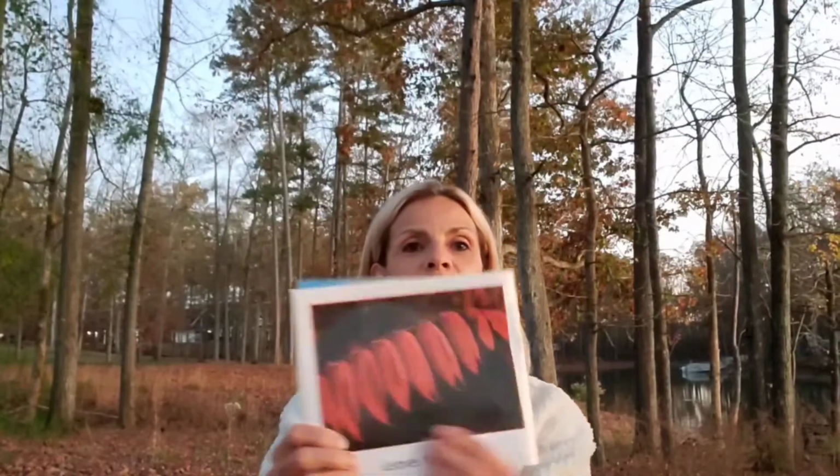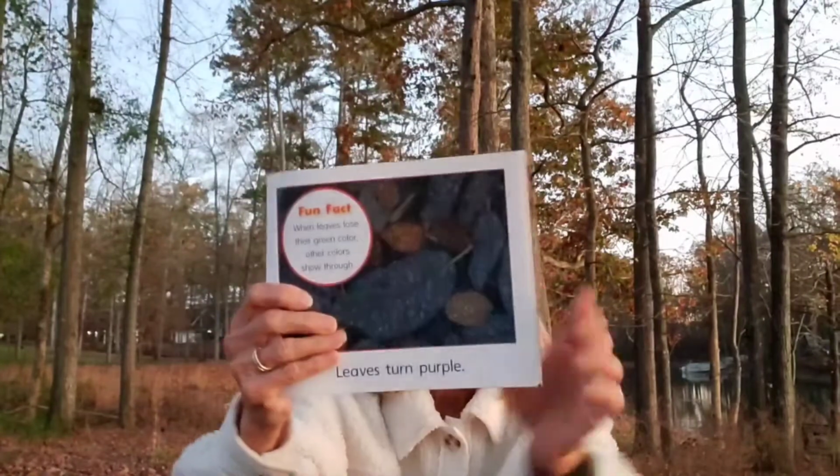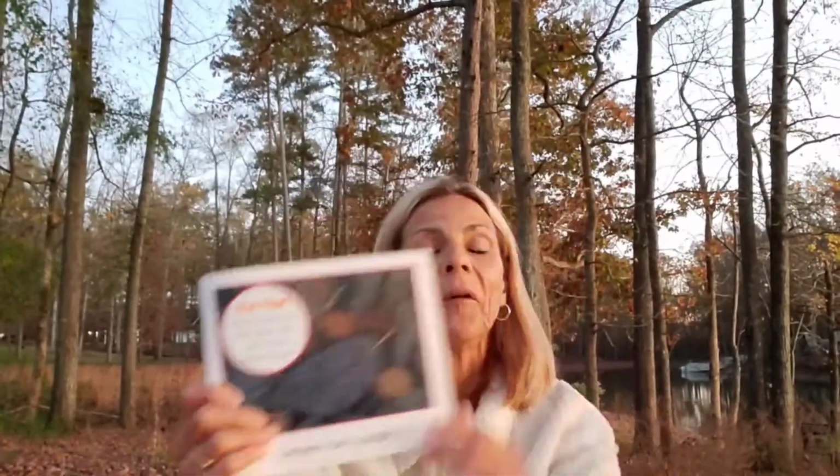Interesting. Amazing. Leaves turn red. This one even says, there's your red leaves. And this page says, leaves turn purple. Have you ever seen purple fall leaves? Well, if you haven't, you better go spy for them. Fun fact: when leaves lose their green color, other colors show through. We just talked about that.